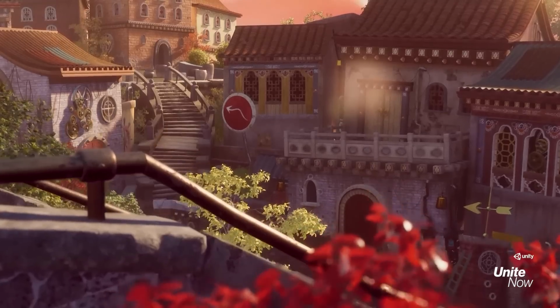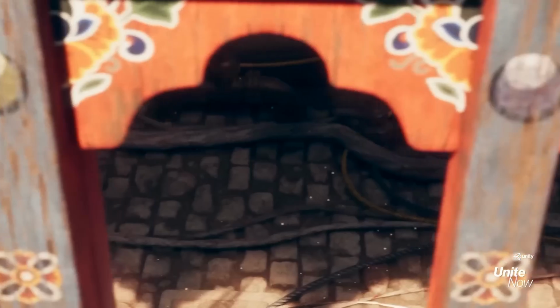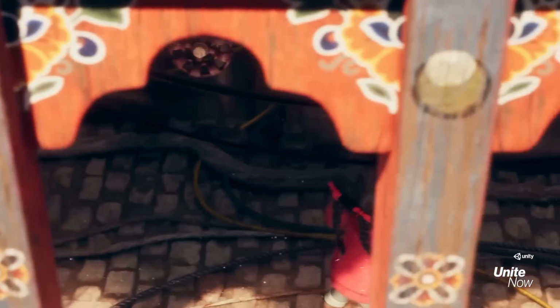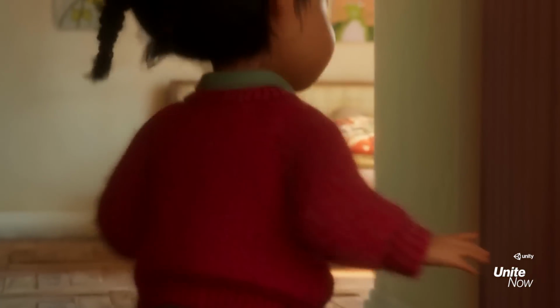You might think HDRP is tailored for photorealistic rendering. However, nothing prevents you from creating a very stylized game, as long as you're prepared to dig into Unity's Shader Graph to create a more distinct look.